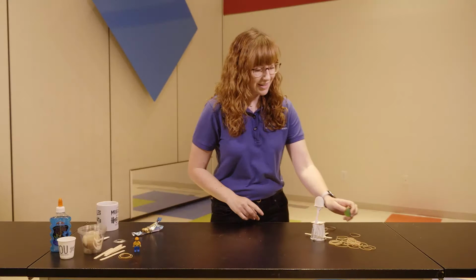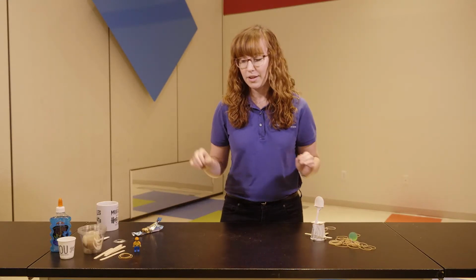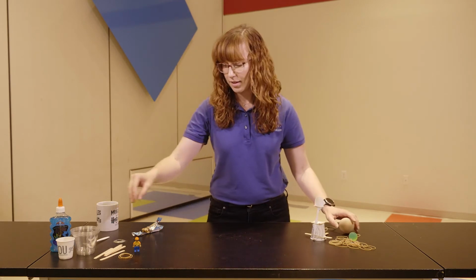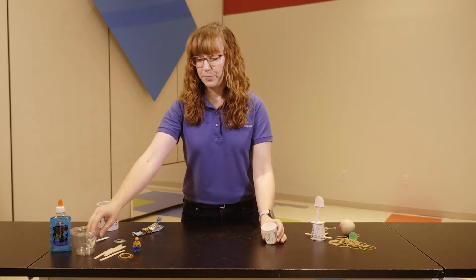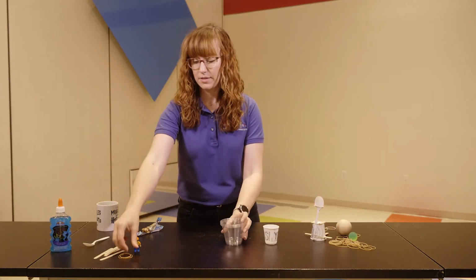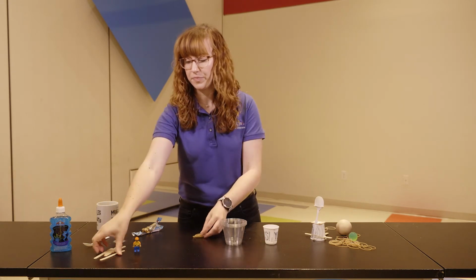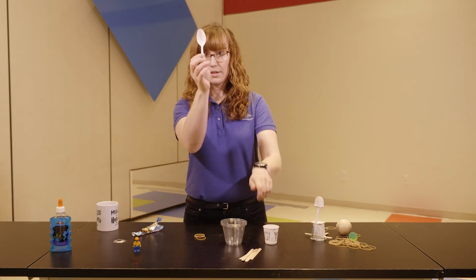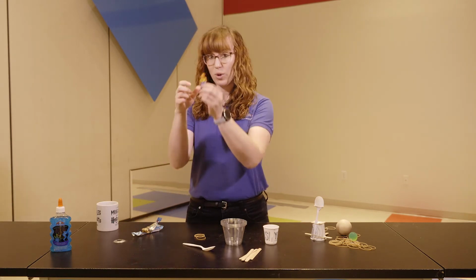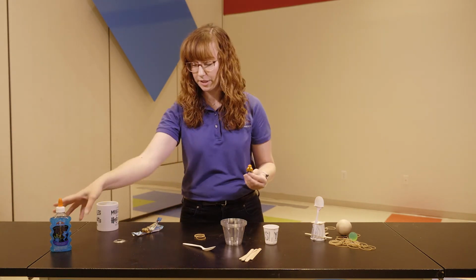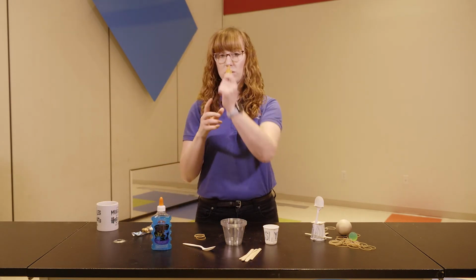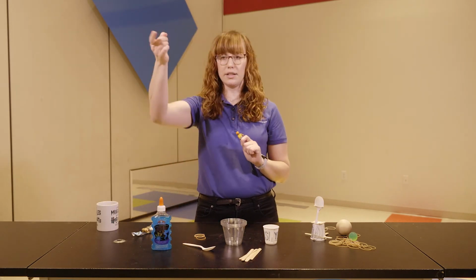So, now it's your turn. With the materials that you have gathered, we're gonna go over them really quickly again. Your 1 paper cup, your 3 plastic cups, 3 rubber bands, 5 popsicle sticks, plastic spoon, don't forget your little Lego man or your action figure, and your glue. I want you to build something that's going to slingshot this little guy into the air.